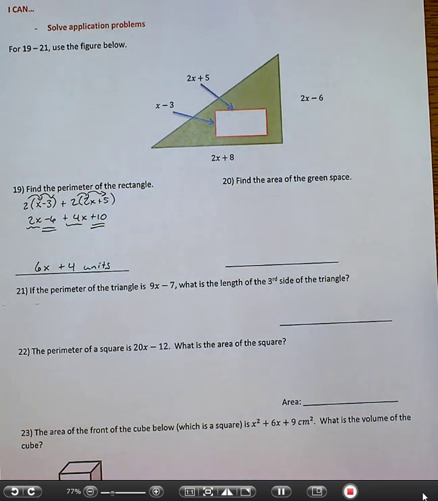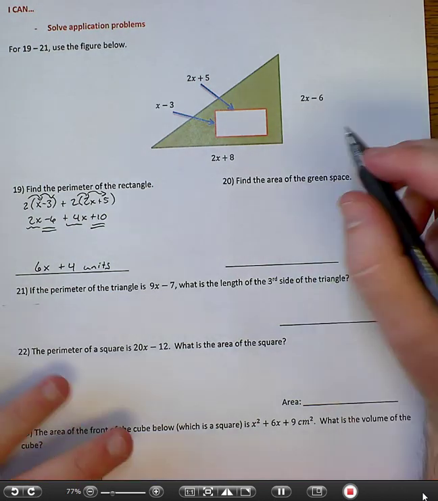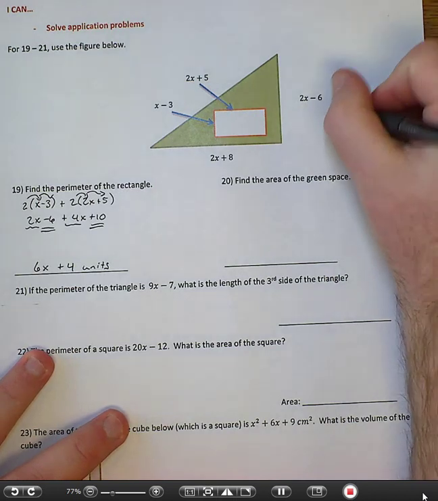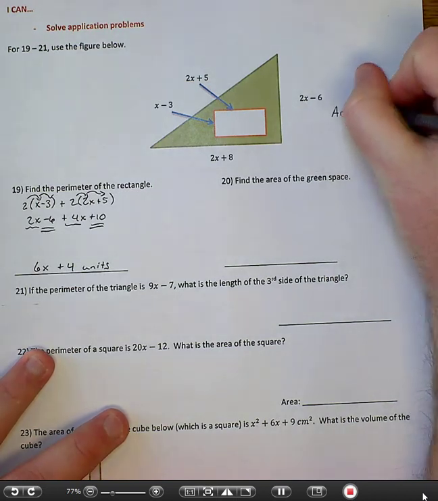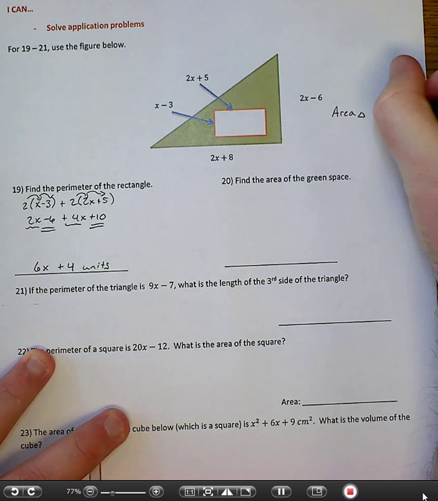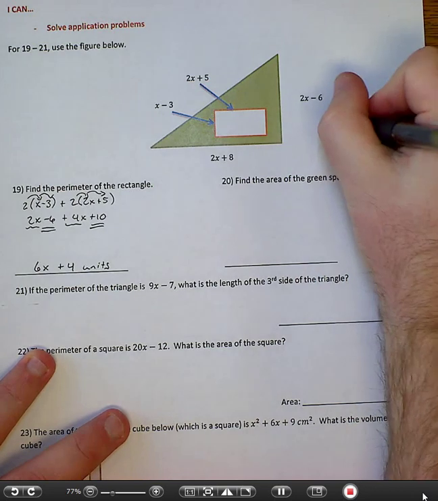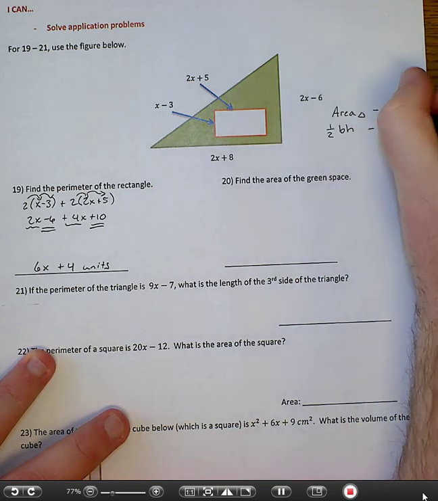Find the area of the green space. So that's a very tricky problem here. I'm going to come up here because I'm going to need more space. What I need to do is find the area of the triangle and subtract the area of the rectangle. The area of a triangle is 1/2 base times height. Area of a rectangle is just length times width.